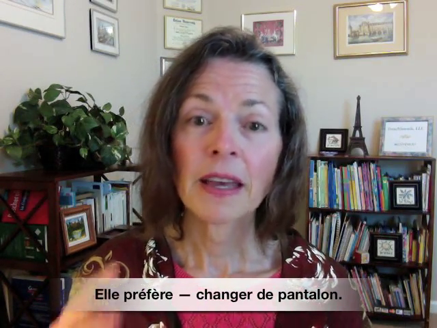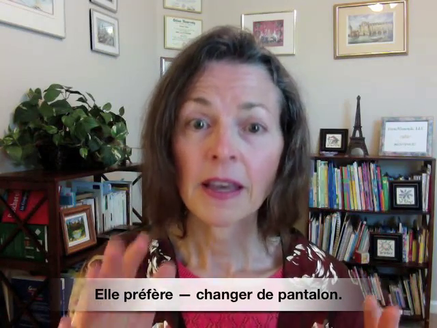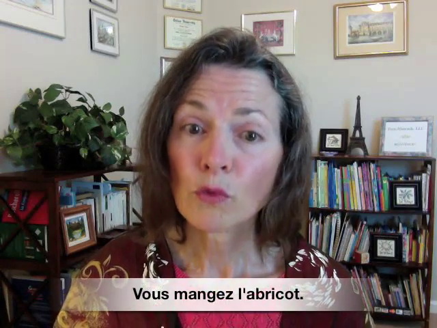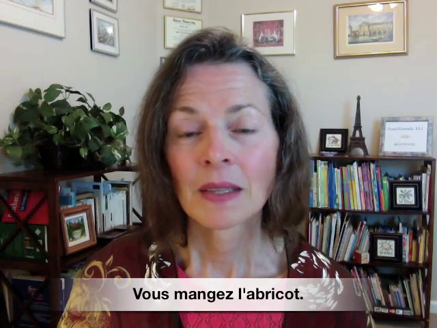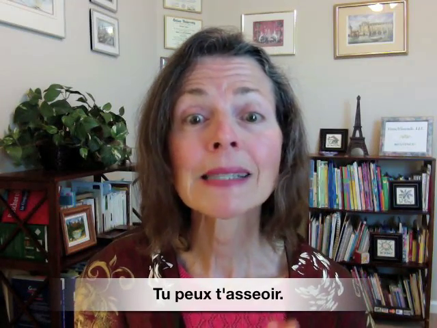You could even have an infinitive phrase that acts as its own rhythmic group. So for example, elle préfère changer de pantalon. Elle préfère, a little longer, elle préfère changer de pantalon. But when you have a shorter unit, it can join with the verb to make its own rhythmic group. So for example, vous mangez l'abricot. Vous mangez l'abricot. Or you could have an infinitive as the object of the verb. Tu peux t'asseoir. Tu peux t'asseoir.